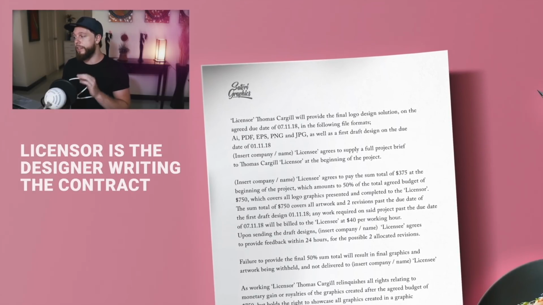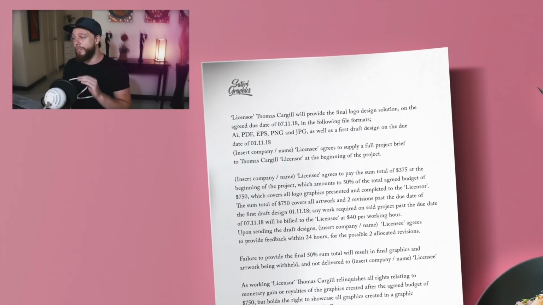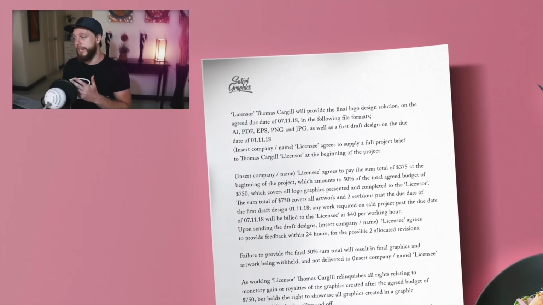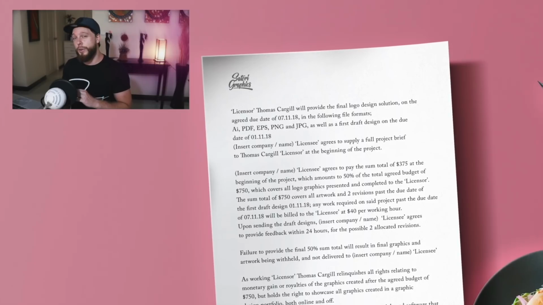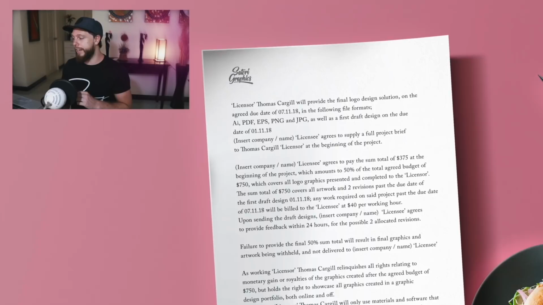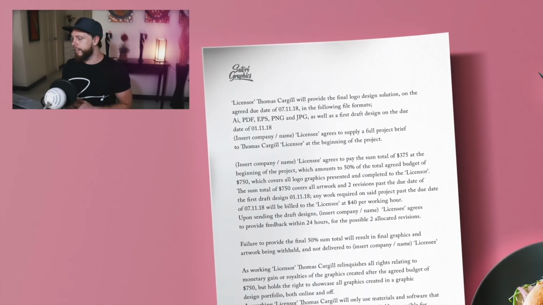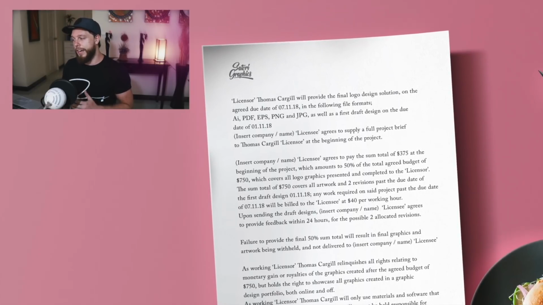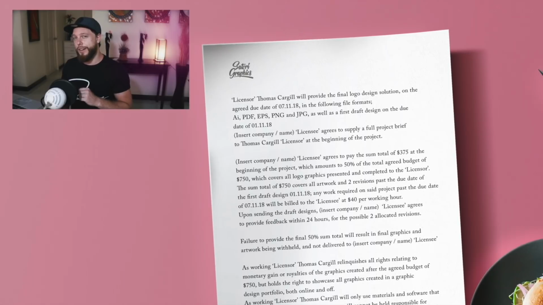Thomas Cargill will provide the final logo design solution on the agreed due date of 7/11/2018 in the following file formats: AI, PDF, EPS and JPEG, as well as the first draft design on the due date of 1/11/2018.